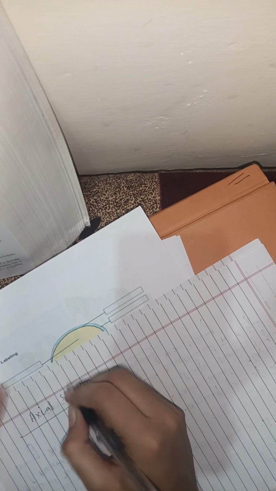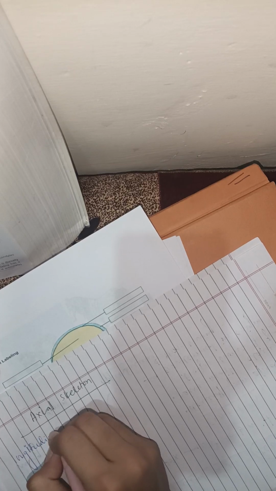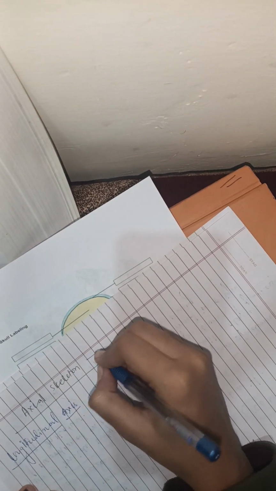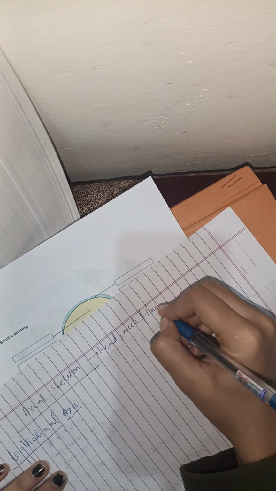Axial skeleton. It lies along the longitudinal axis of the body. It supports and protects the organs of the head, neck, and trunk. It comprises 80 bones.